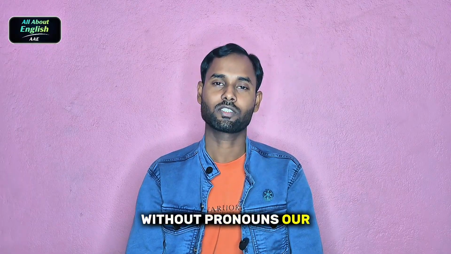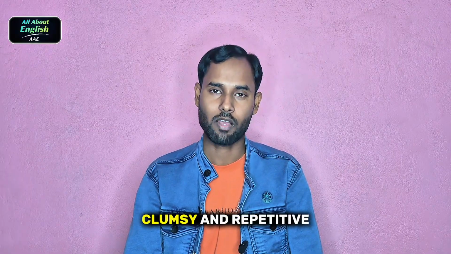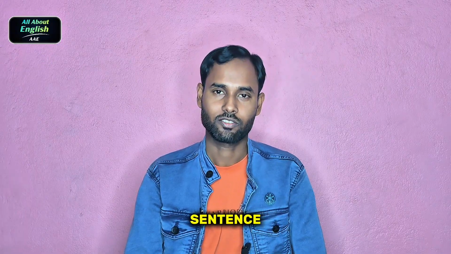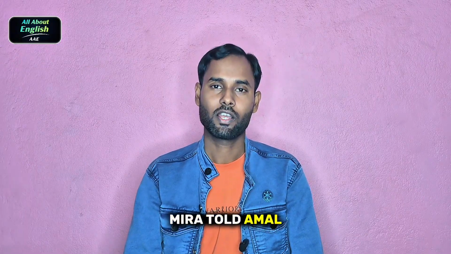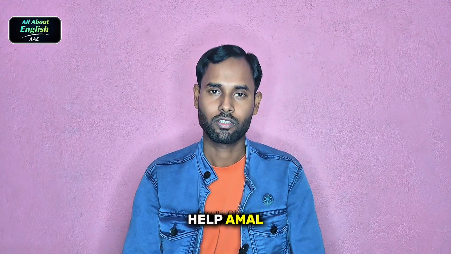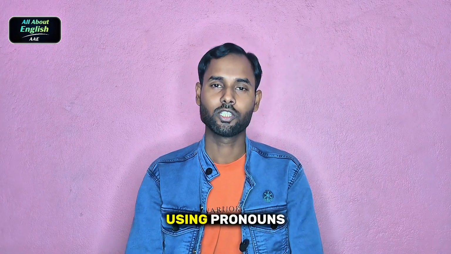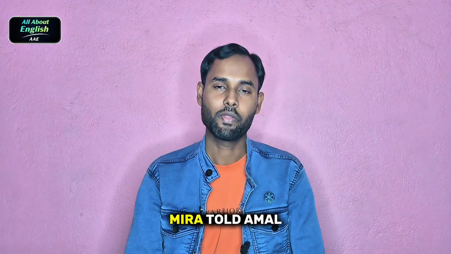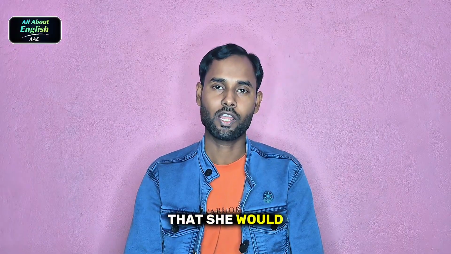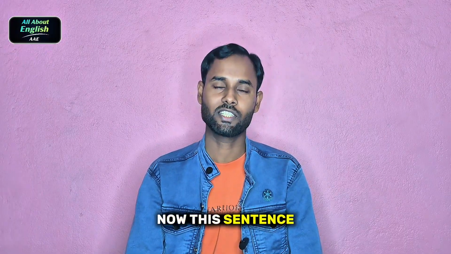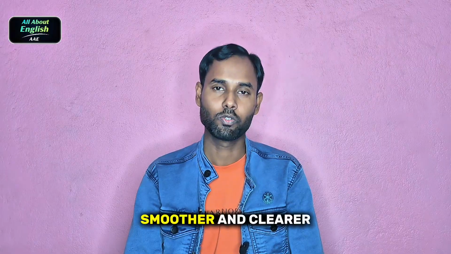Without pronouns, our sentences look awkward, clumsy, and repetitive. Let's read this sentence. Mira told Amal that Mira would help Amal. This sentence looks repetitive and awkward. Using pronouns, we can say Mira told Amal that she would help him. Now this sentence looks much better, smoother, and clearer.